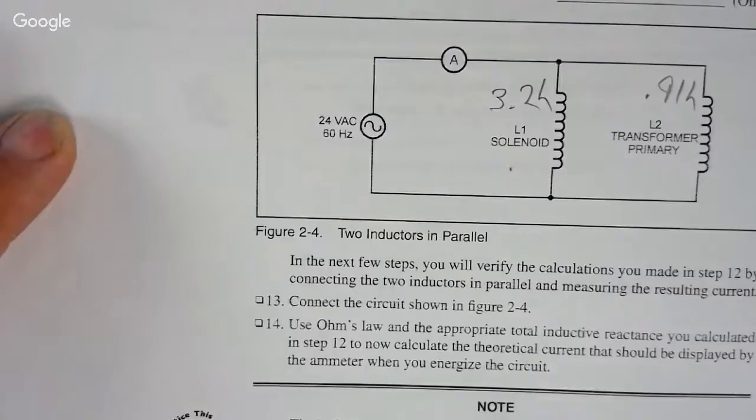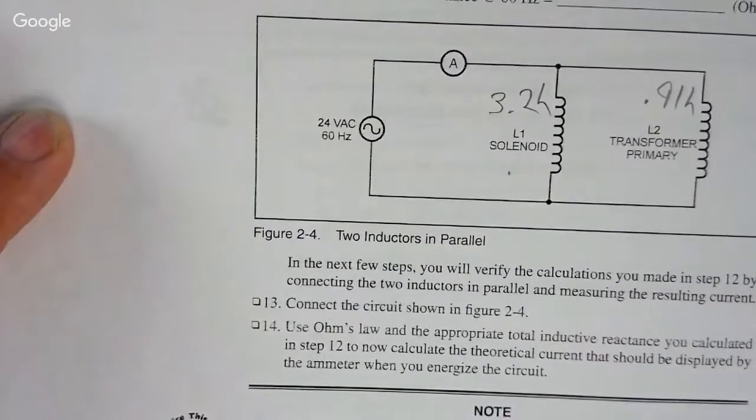Refer to your course layout. I've put those numbers in there. You should have already calculated those. That'll help you fill out the rest of this. If you have any questions, send me an email.